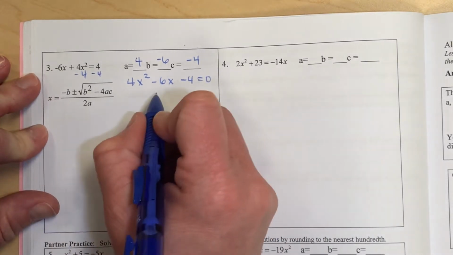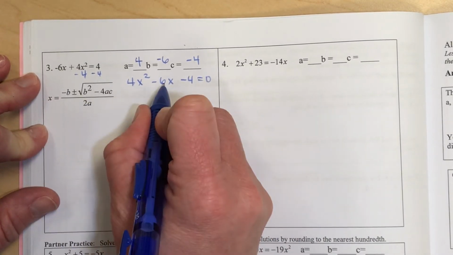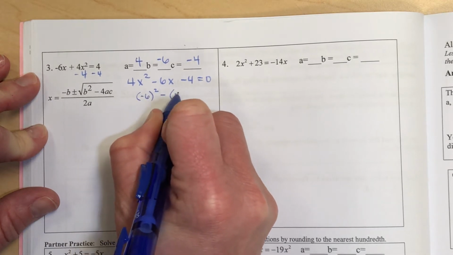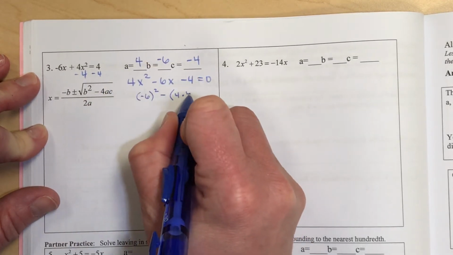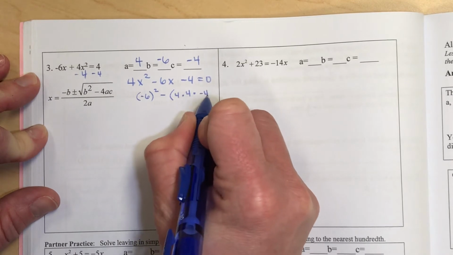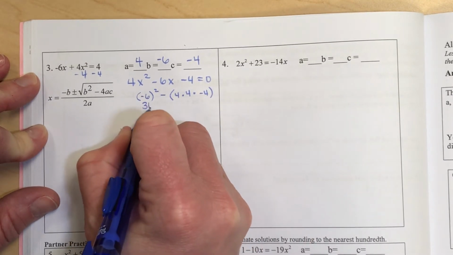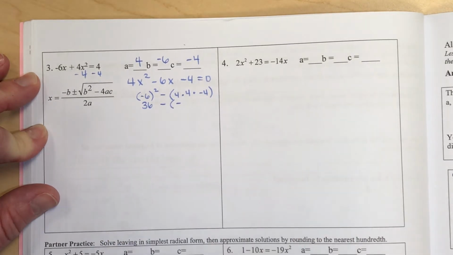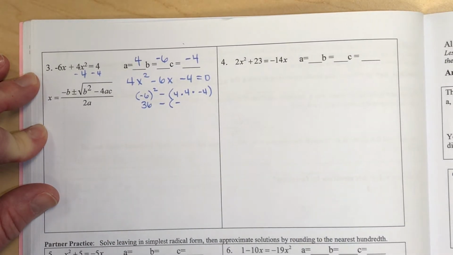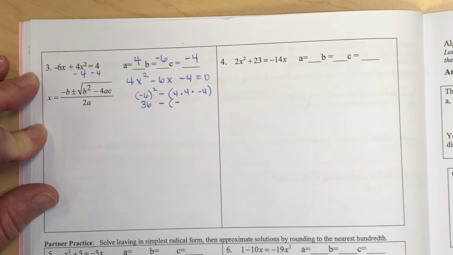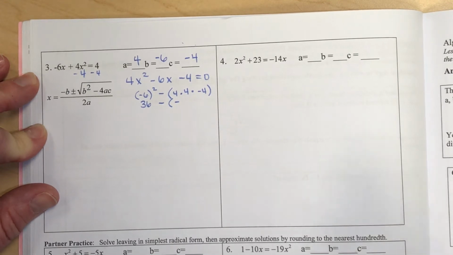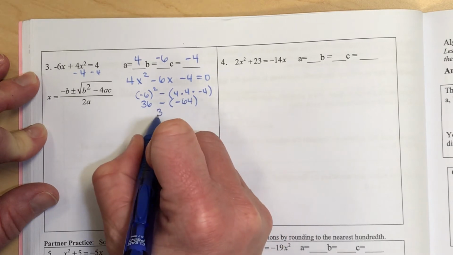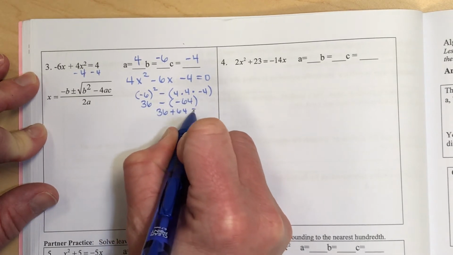A is the number in front of your square term, b is in front of your linear term, and c is your constant term, the number term with no letters. And so here we go. I'm going to start with my discriminant, my b squared, which is -6 squared, and then I'll subtract 4 times my a of 4 times my c of -4. And this is going to be 36, because a negative times a negative makes a positive, and we're going to subtract a negative here. 4 times 4 times 4 is 64, and when I subtract a negative here, it'll be 36 plus 64, which is 100.